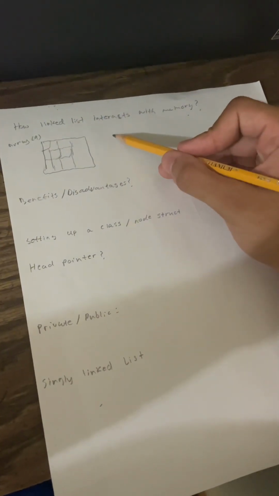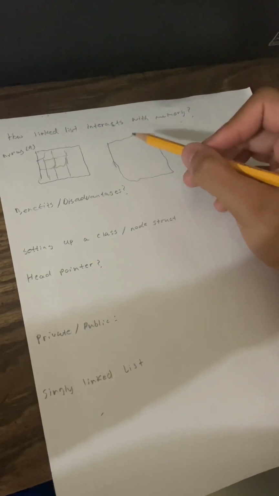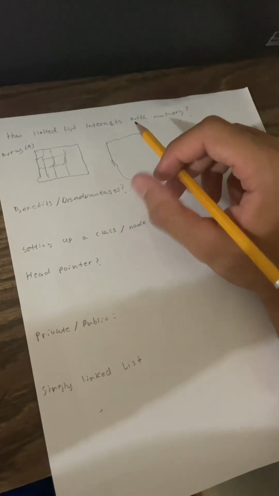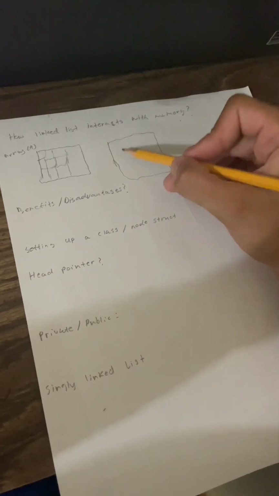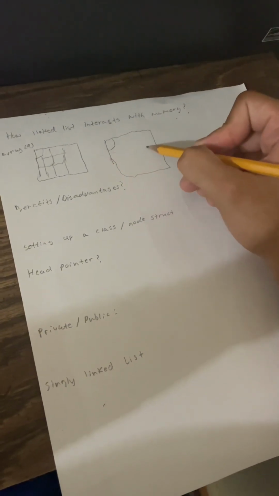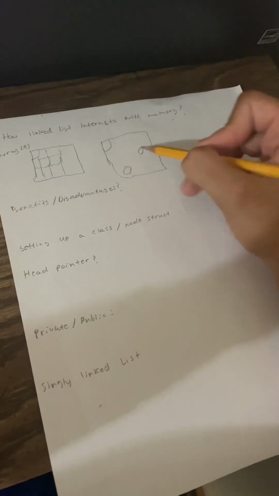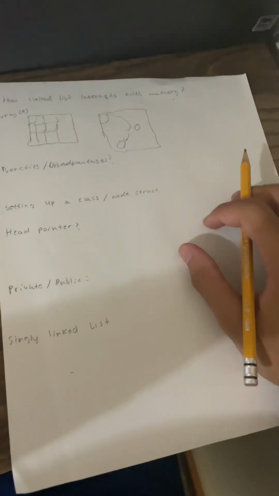For a linked list, however, the memory it uses is in the heap. So if we have a linked list, and as we're inserting, let's say we insert 3 nodes, it's just going to randomly, at different points, make the 3 nodes that link to each other through pointers.